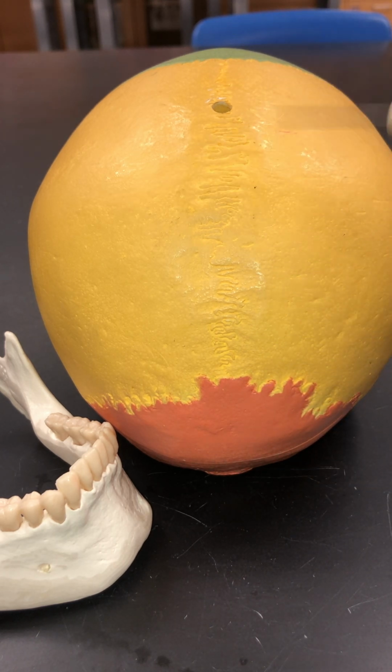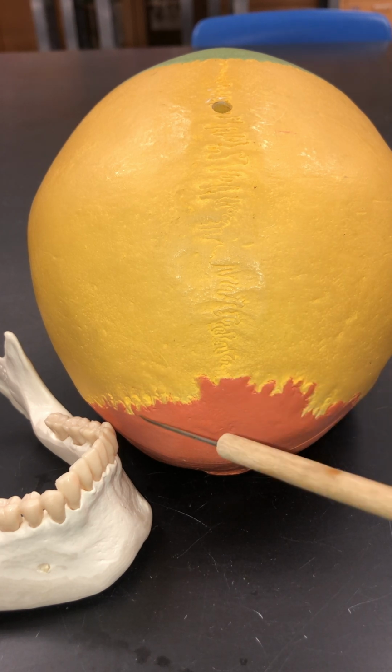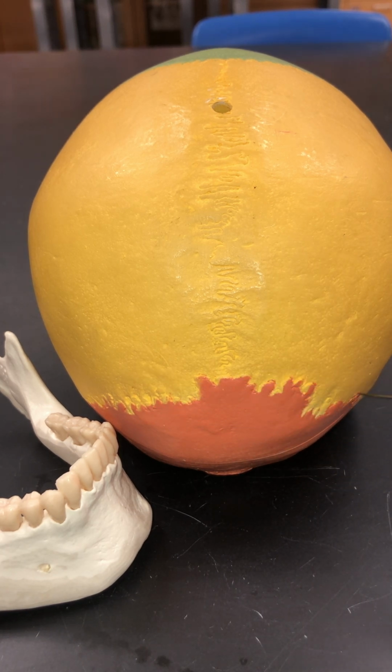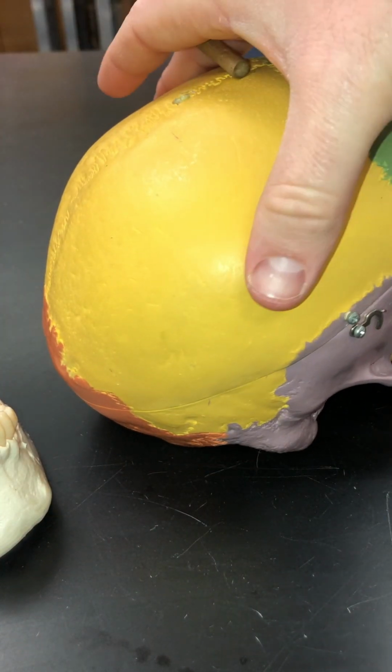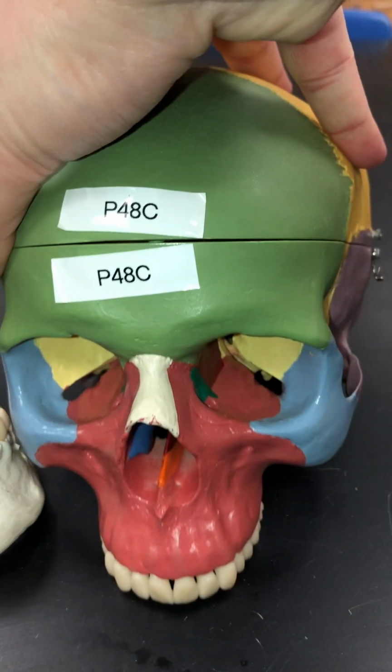It would cut this skull into a right and a left half. Here, we can see the suture between the occipital bone and the two parietal bones, and then this suture right here is called the lambdoid suture. The lambdoid suture can be seen right from the back there. A couple other structures that we should cover.